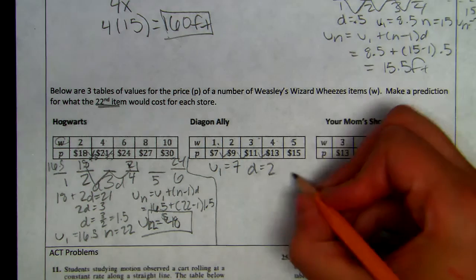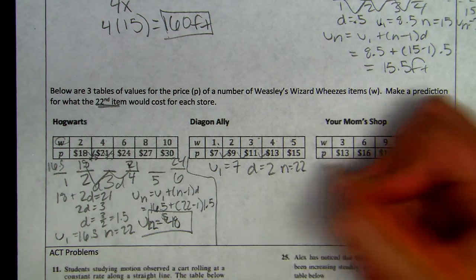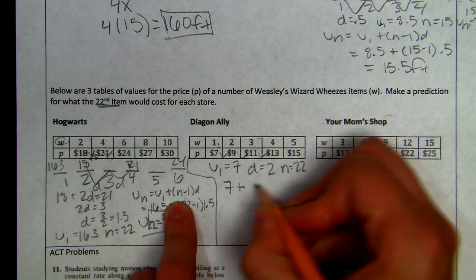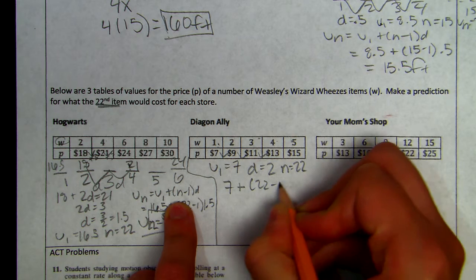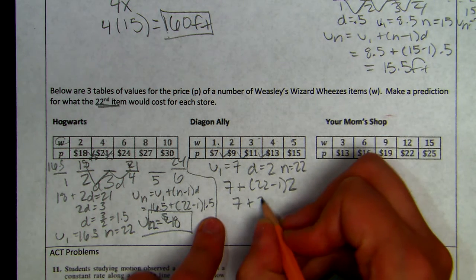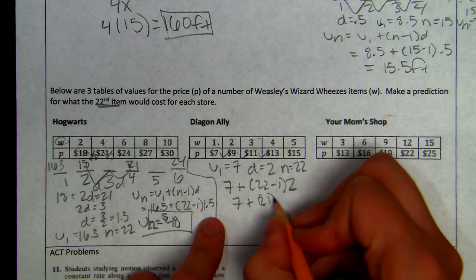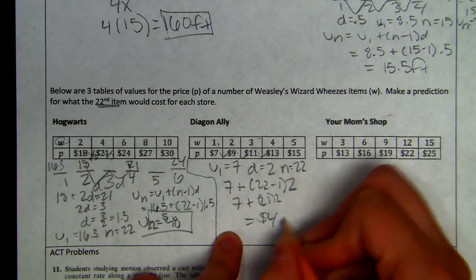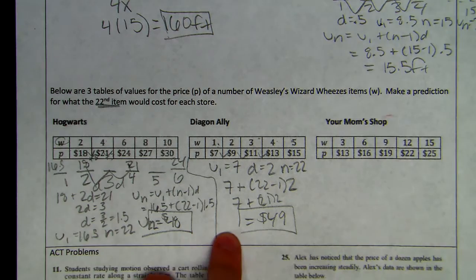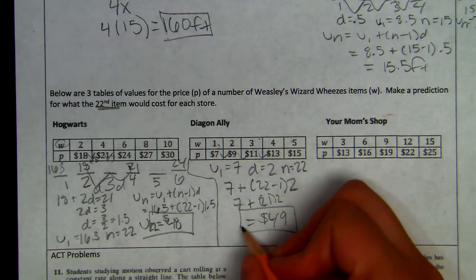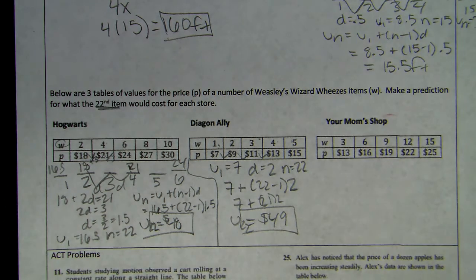And what else do I need to know? Oh, I'm looking for the 22nd item. So n is going to be 22 again. So using this formula I wrote over here, I have 7 plus n minus 1, 22 minus 1 times d is 2. So I have 7 plus 21 times 2. That's 7 plus 42. That would give me a sum of $49. So I know that for Diagon Alley, the 22nd item is going to cost $49.